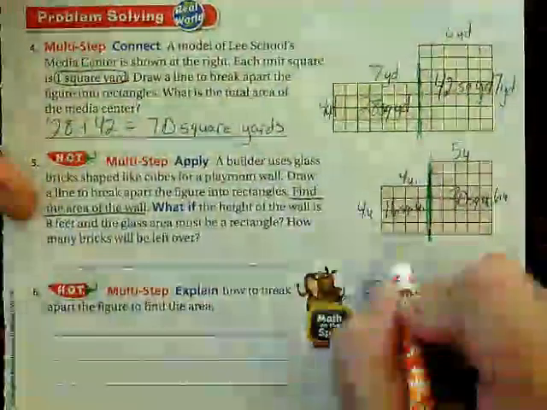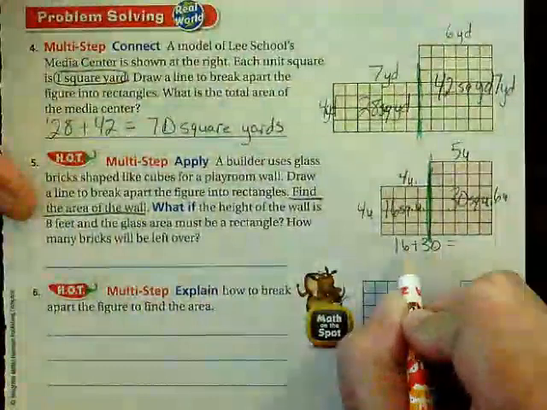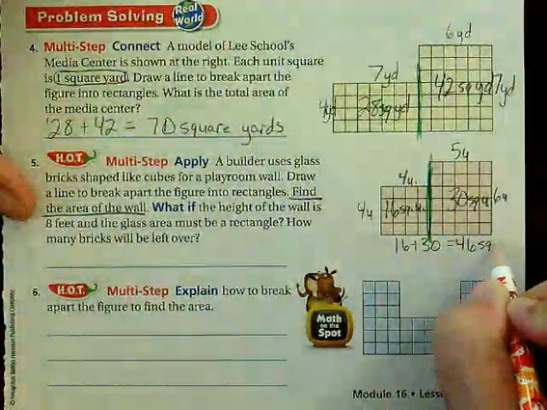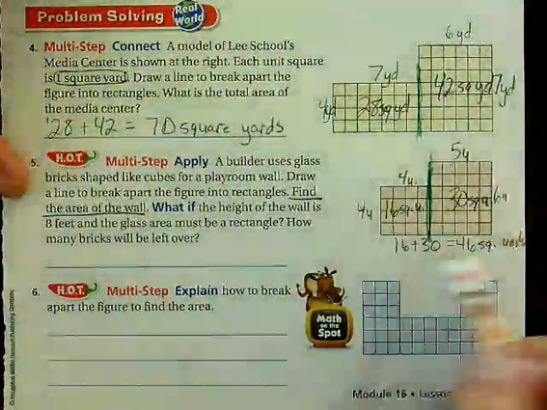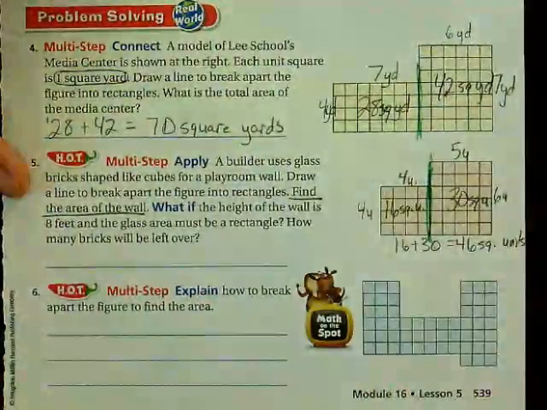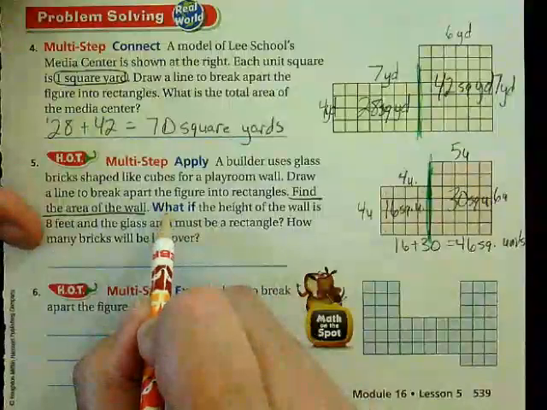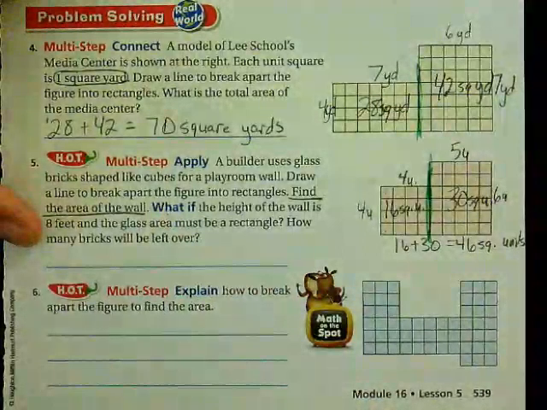So 16 and 30 equals 0 and 6 is 6, 3 and 1 is 4. All right, so the area of this is 46 square units. Let's go to the what if. What if the height of the wall is 8 feet and the glass area must be a rectangle? How many bricks will be left over?